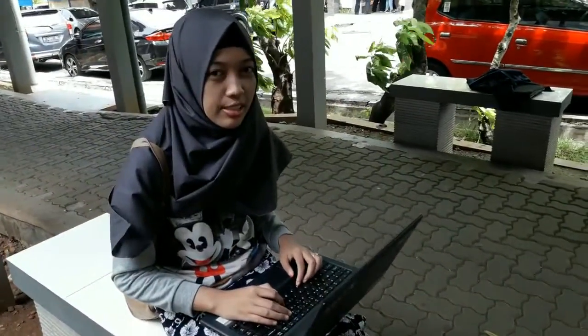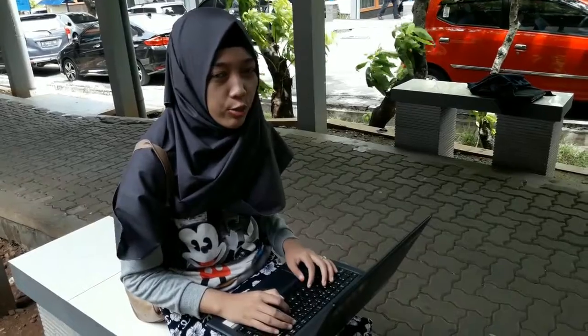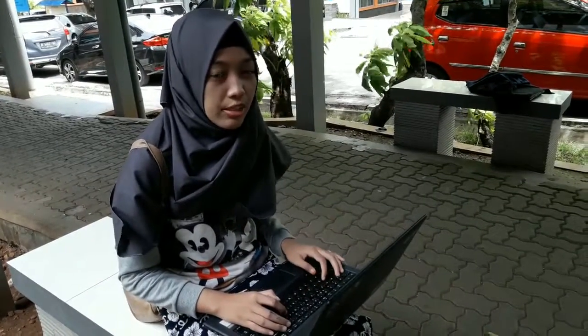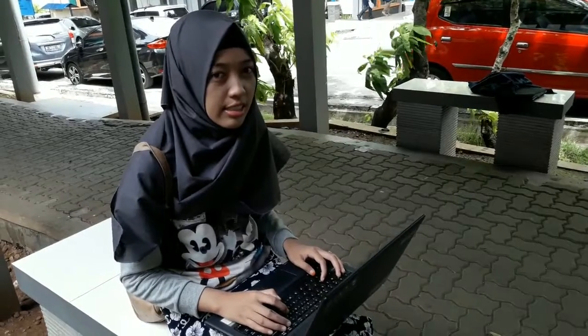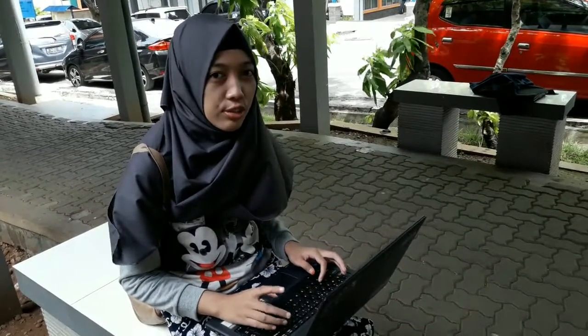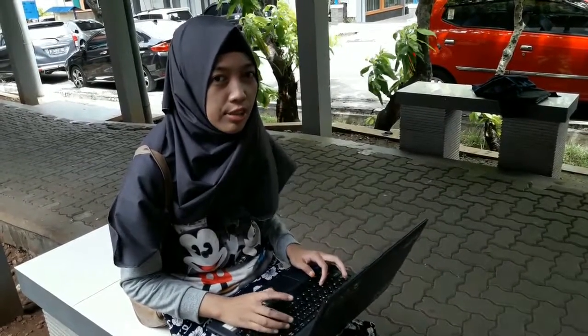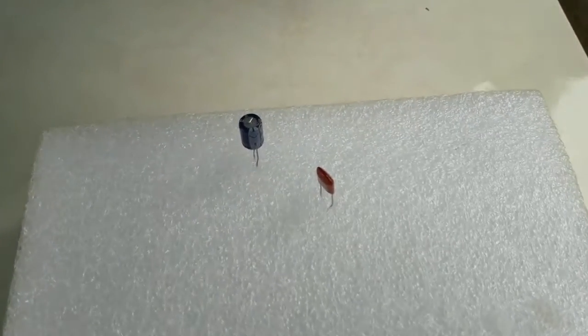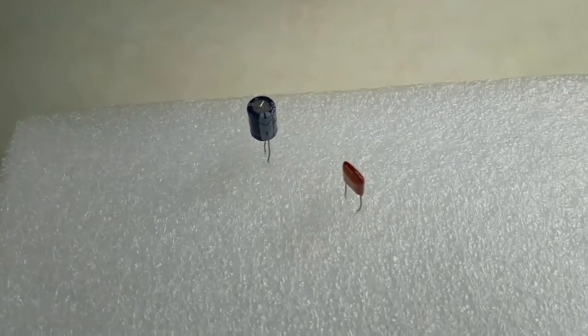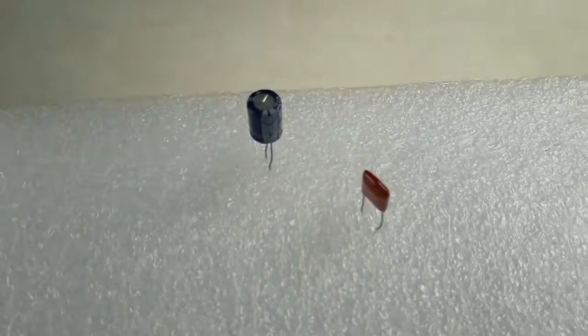Capacitor is an indispensable component in a variety of equipment. Capacitor is a passive two-terminal component that stores electrical energy in an electrical field. Capacitors belong to the group of passive components which are used in electrical equipment. Capacitor consists of two types. They are fixed capacitor and variable capacitor.